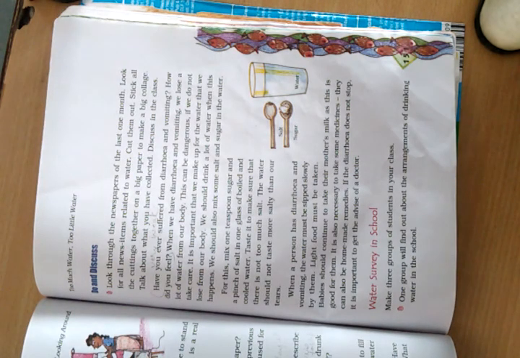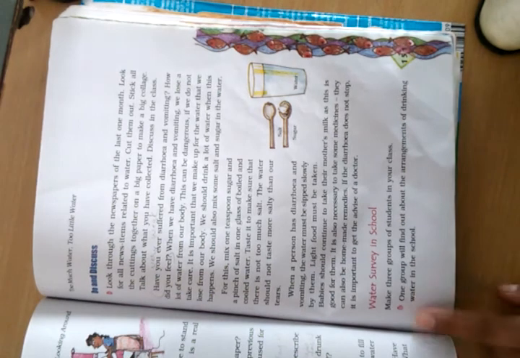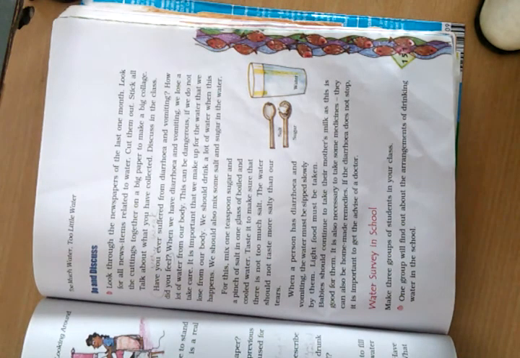So today we will be doing our chapter number 18, that is, you can go to page number 151. We have finished till here, so we will start from here. You can see Water Survey in School. Make 3 groups of students in your class. This is the activity that is to be done within groups.